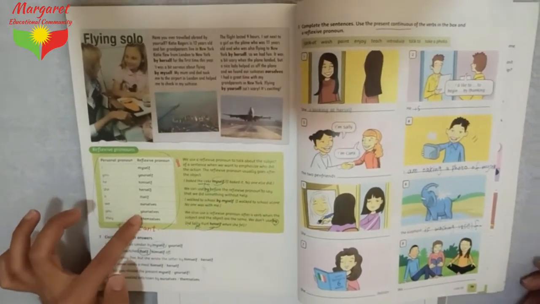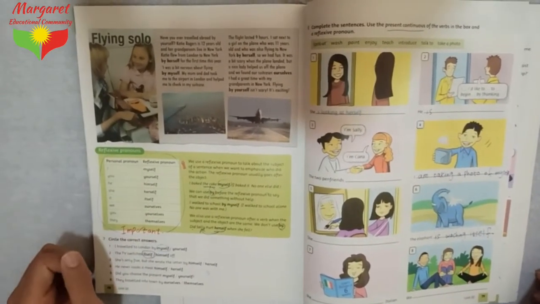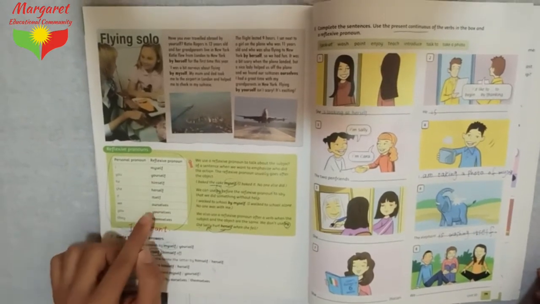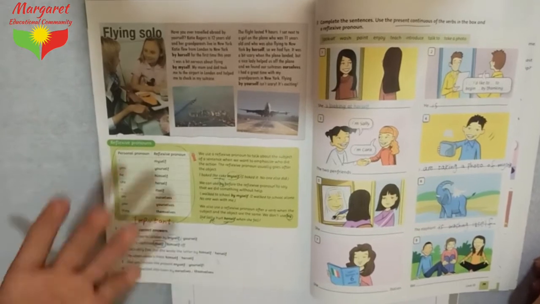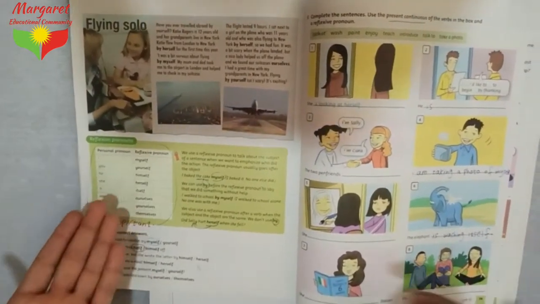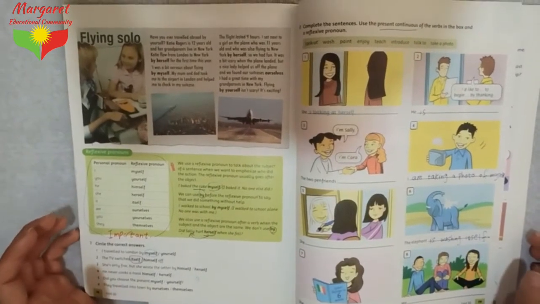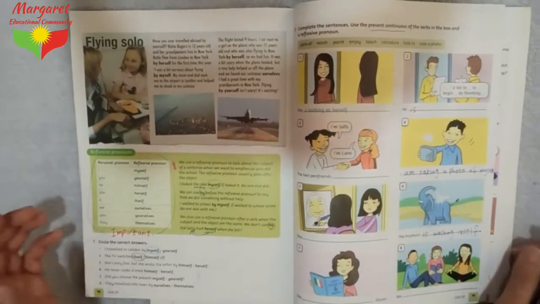plural. And the other ones, they are singular. That's why these are different from those. We, ourselves; you, yourselves; they, themselves. Okay? So, you have to memorize these, and a note for you guys, these come in the end of the sentence. Okay? Usually. I'm not saying always. Usually they come in the end of the sentence.